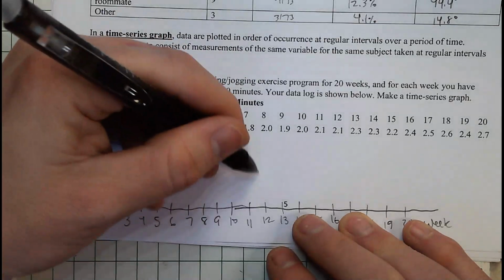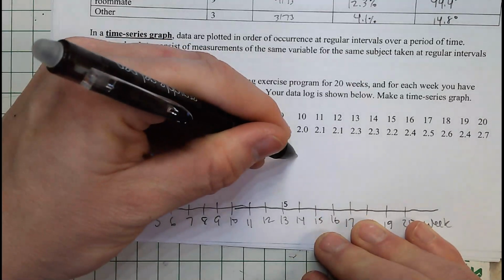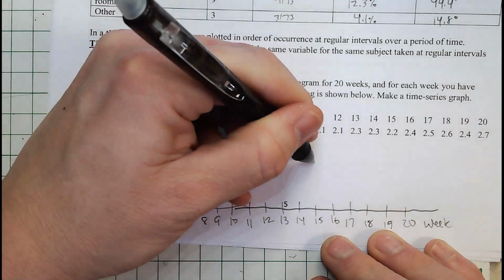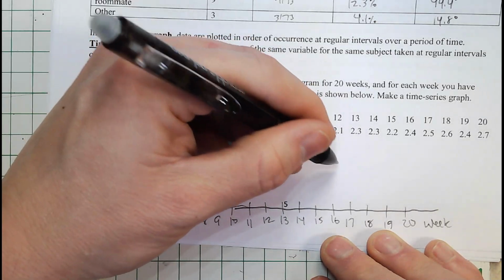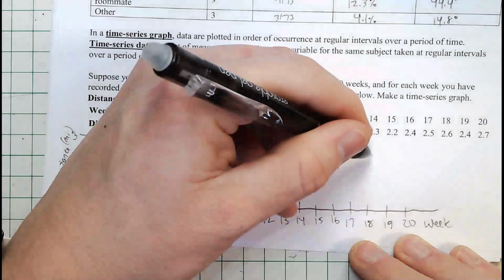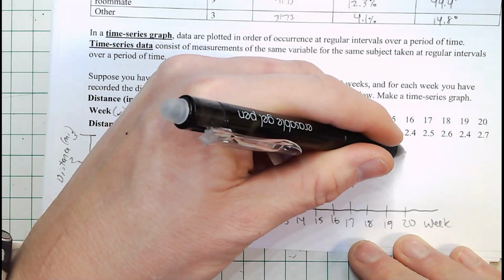12, 2.1, 13, 2.3, 14, 2.3, 15, 2.2, 16, 2.4, 17, 2.5, 2.6, 2.4, and then 2.7.